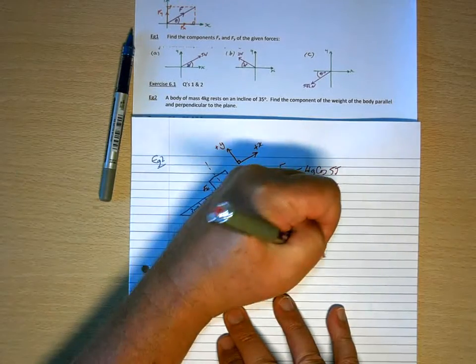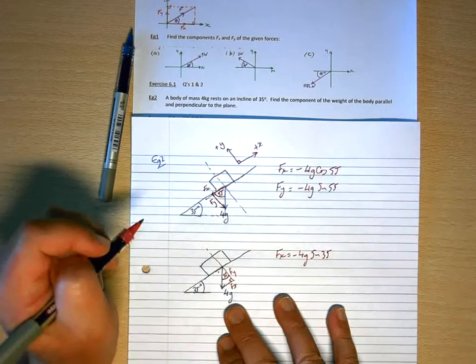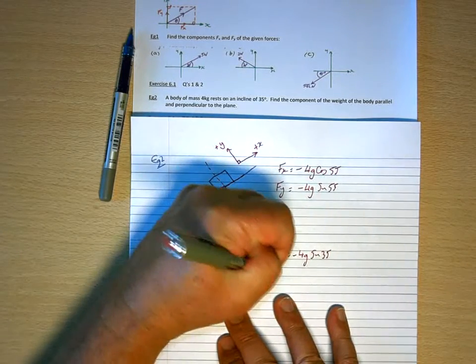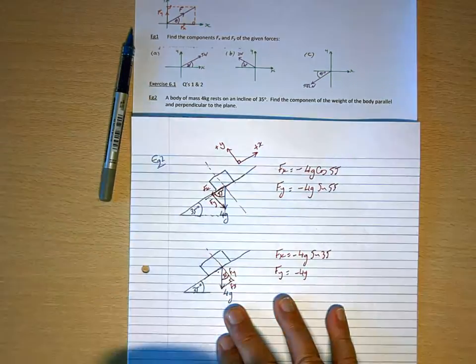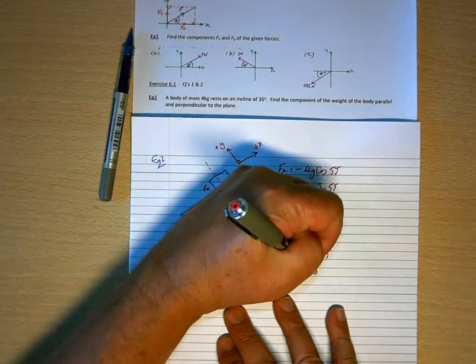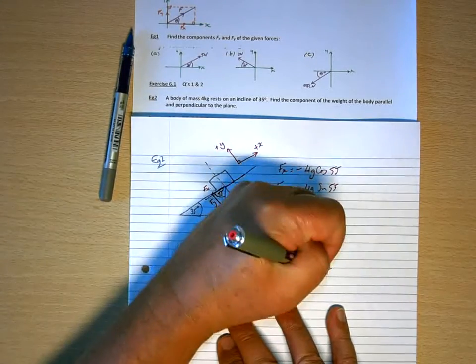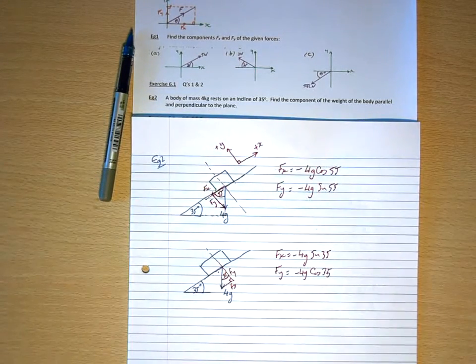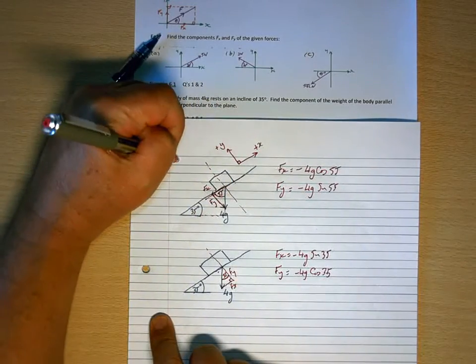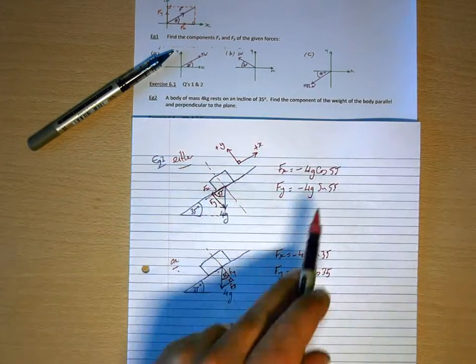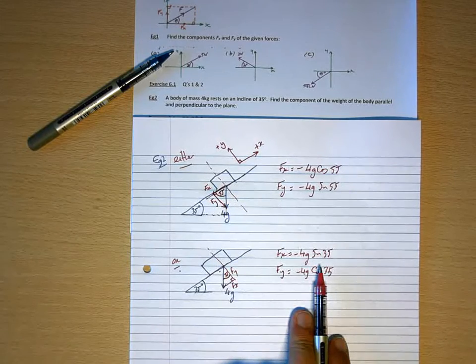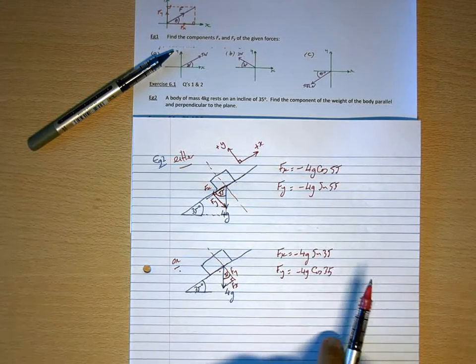So the fx becomes sine of 35, and the fy is now the adjacent side to the angle, so that's going to be cos of 35. So it's an either or really. Okay, and cos of 55 is the same as sine of 35.